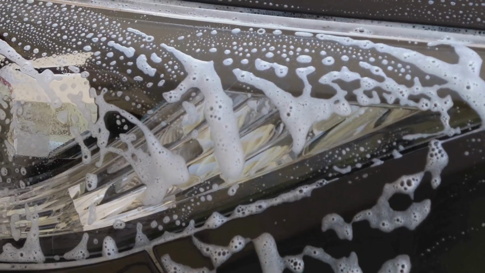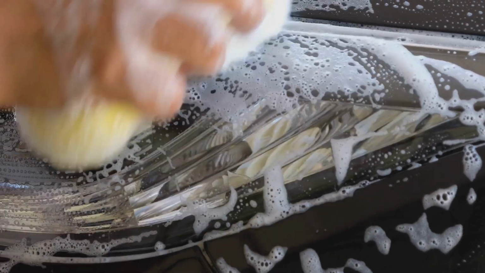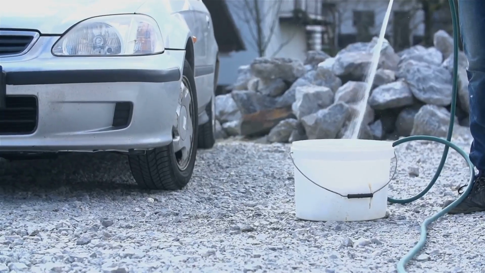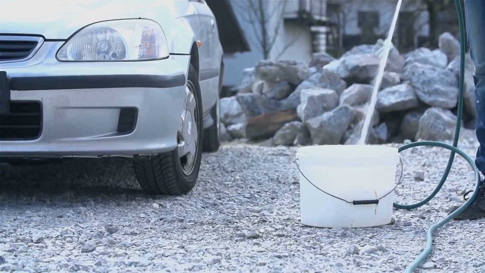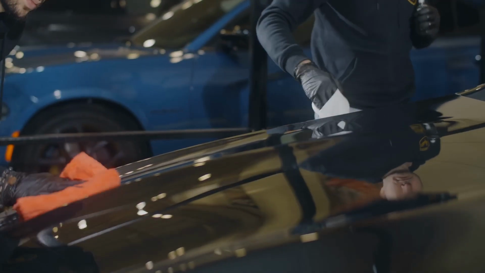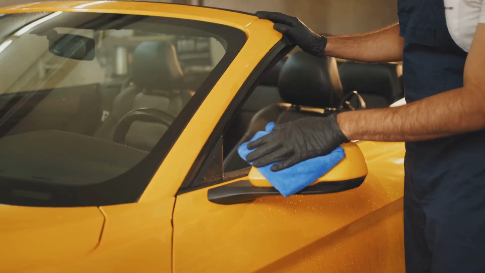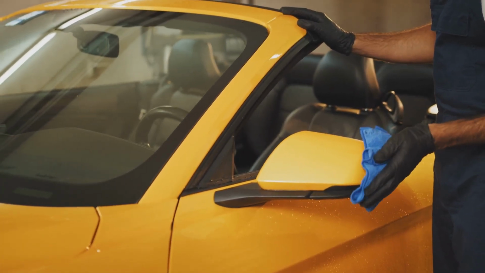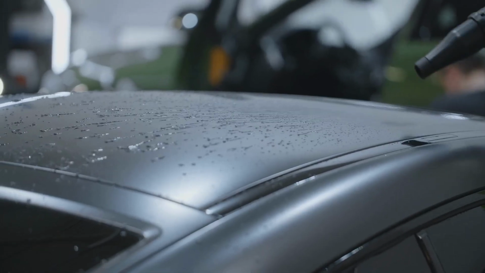What you need? A pH-balanced car shampoo like Meguiar's Gold Class or Chemical Guys' Mr. Pink, a microfiber wash mitt, and the 2-bucket method, one for soap and one for rinsing. How to do it? Rinse the car to remove loose dirt. Use the 2-bucket method to prevent swirl marks. Work panel by panel using a microfiber mitt. Rinse thoroughly and dry with a microfiber towel.